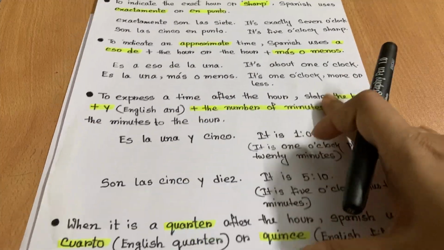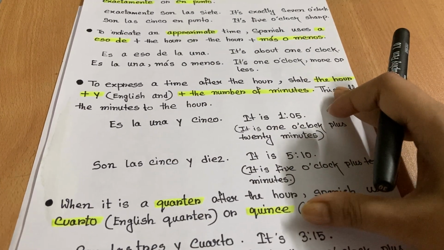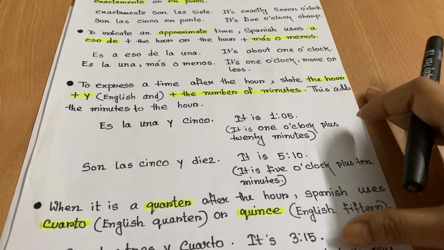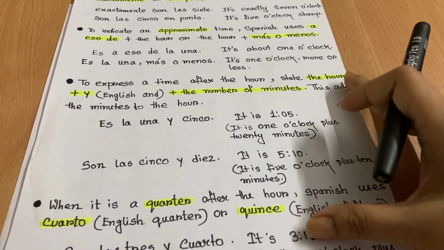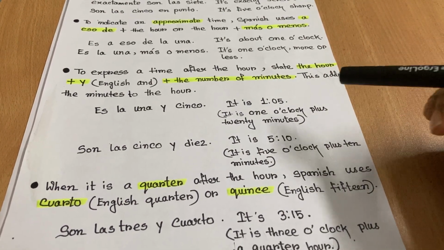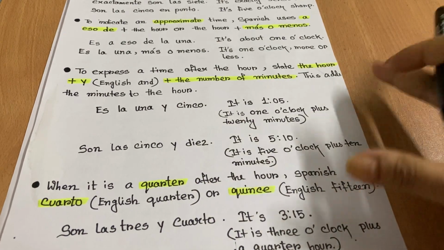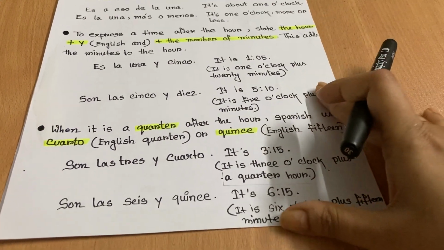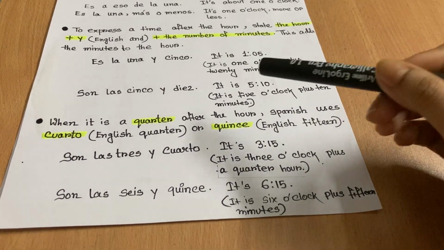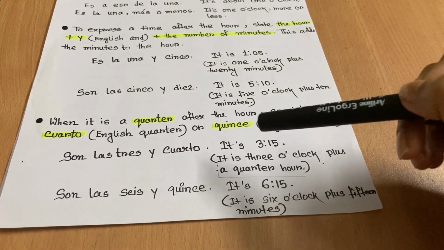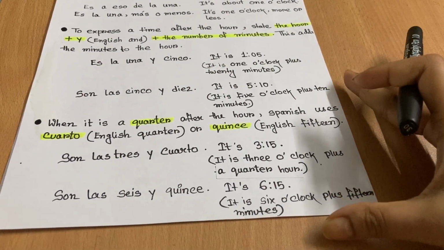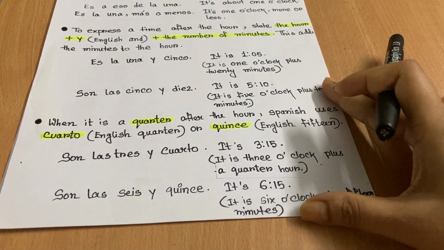So please remember these formulas. To express a time after the hour, state the hour plus y plus the number of minutes. This adds the minutes to the hour. Like if I want to say it is 1:05, then es la una y cinco. It is easy, already explained to you. Now, when it is a quarter after the hour, Spanish uses cuarto or quince. It is better to use cuarto, quarter. Son las 3:15.